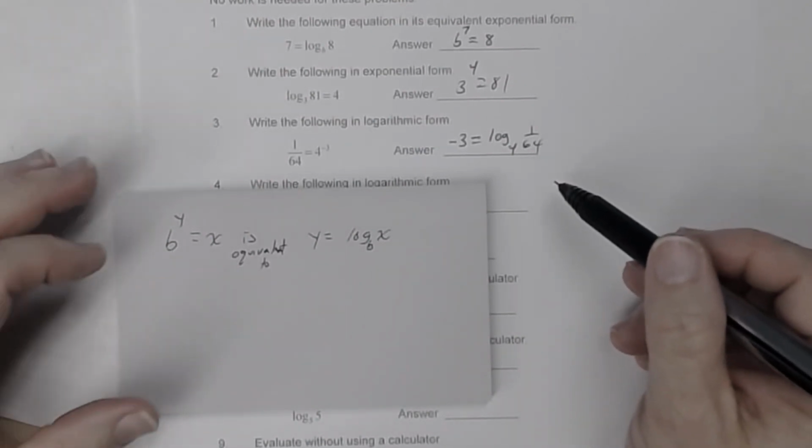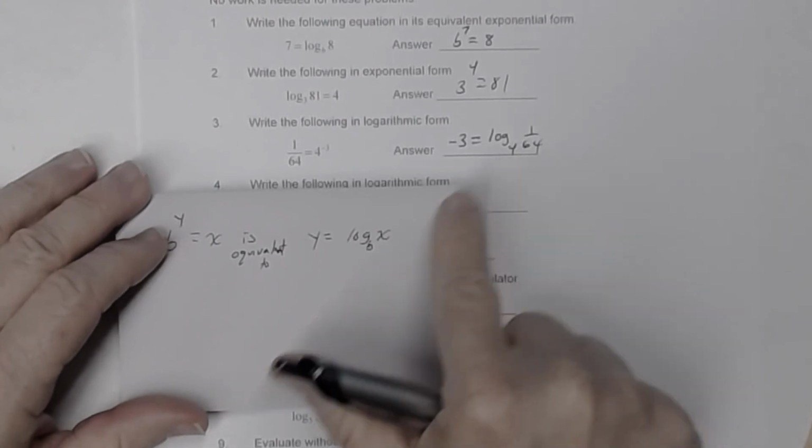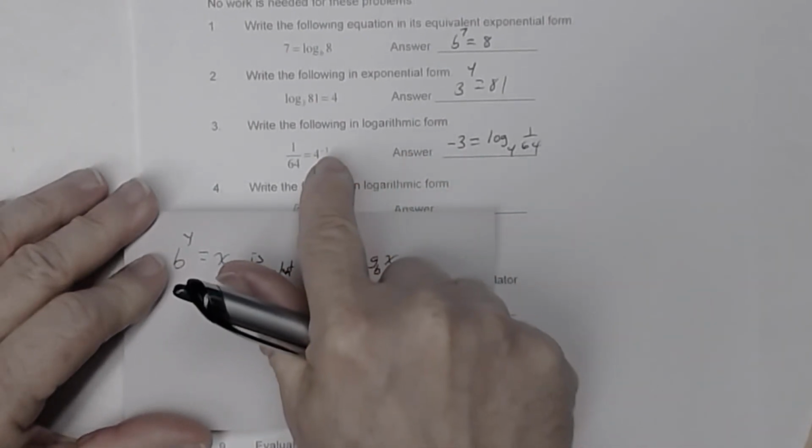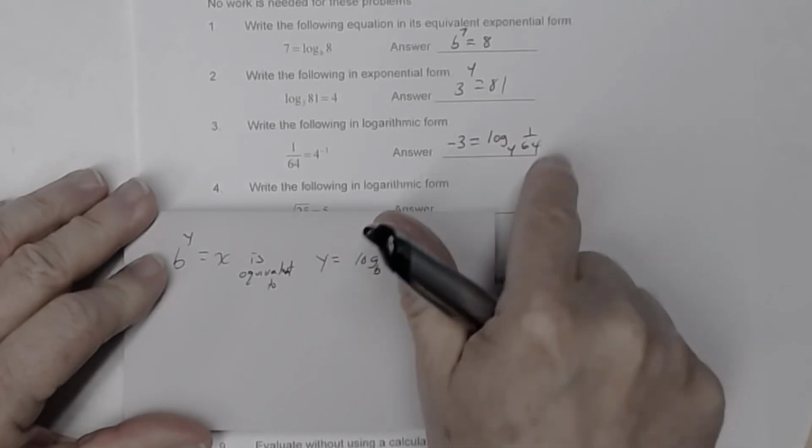And it kind of makes sense because remember, always think going backwards. 4 to the negative third equals 1 over 64.